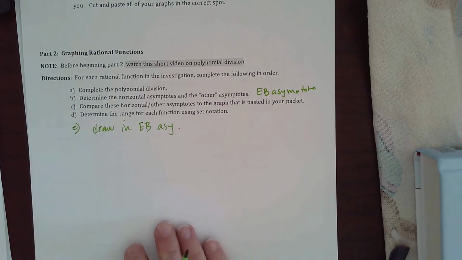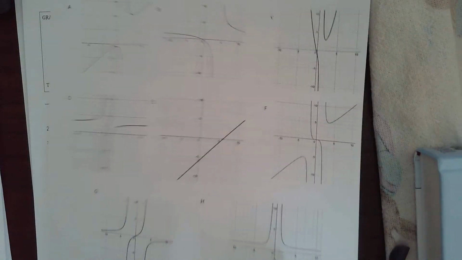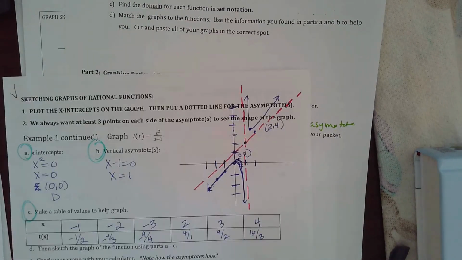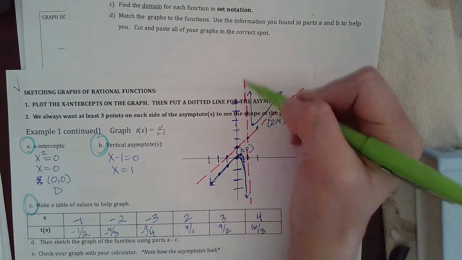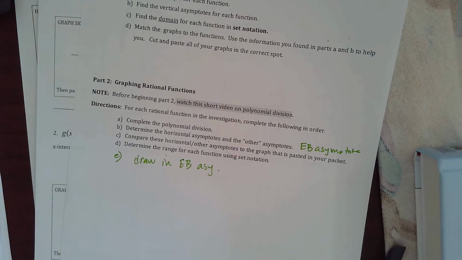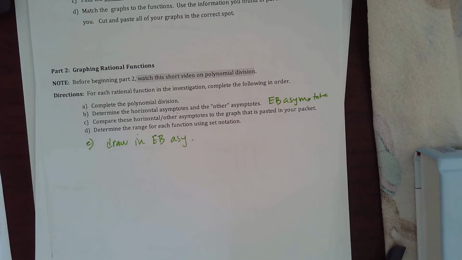What that means is on all of your graphs, you're going to do what I just did here. I did a dashed line here to represent that end behavior asymptote. That's what you're going to do. You're going to add in your vertical asymptote and your end behavior asymptote as dashed lines. That'll give you a good indication if you had the right graph in the right spot. And if you need to make adjustments, you can. All right, that's it for now.